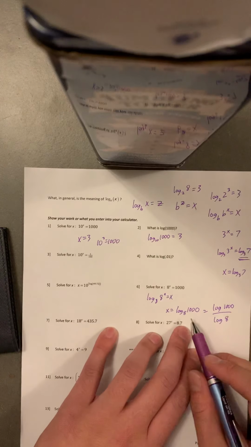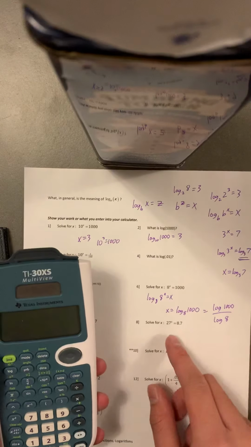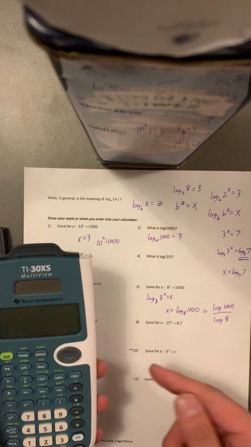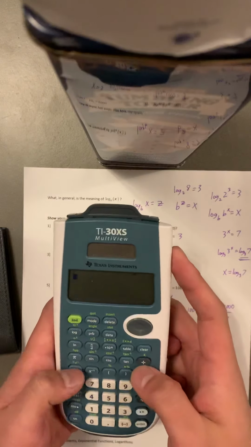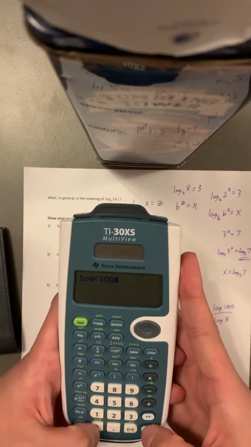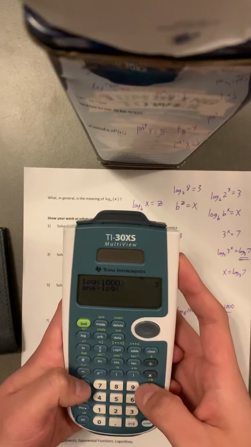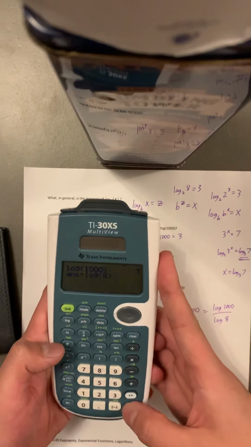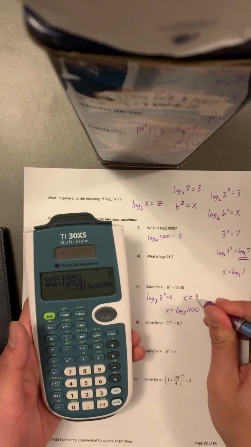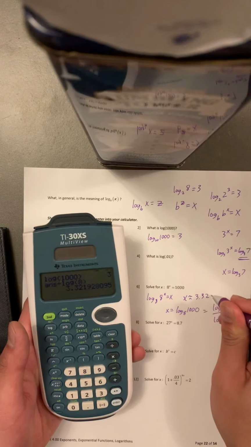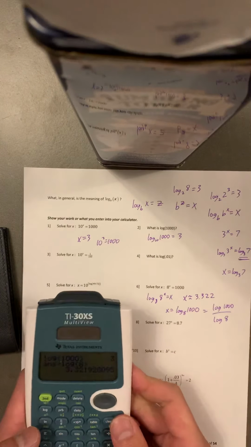Just know that on your calculator, these two are the same thing, right? So if your calculator doesn't give you the option of doing log base 8 of 1,000, you can just do log of 1,000 divided by log of 8. So let's do that here. I'm gonna take log of 1,000, which is 3, like we thought it would be, divide by log of 8, and I get x is roughly equal to 3.3219, so 3.32.